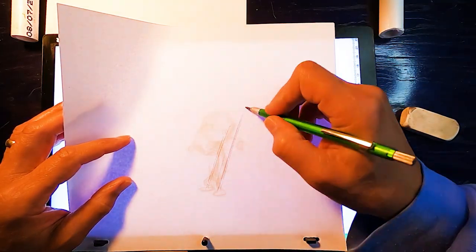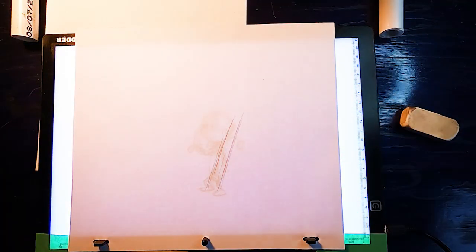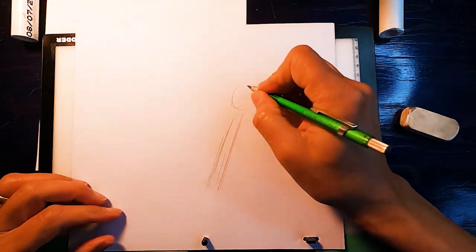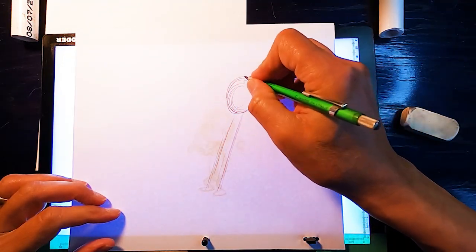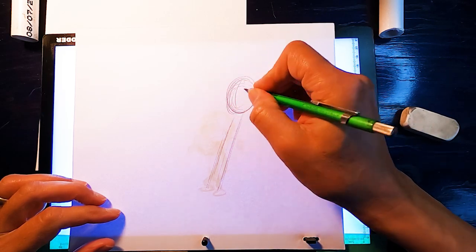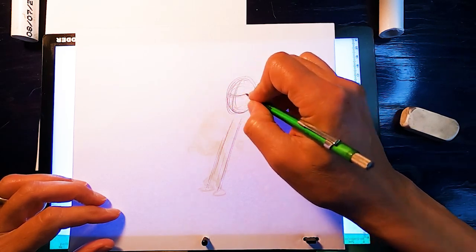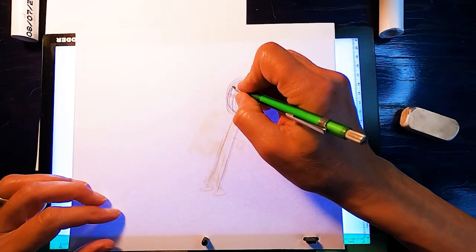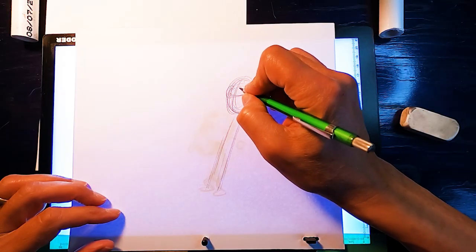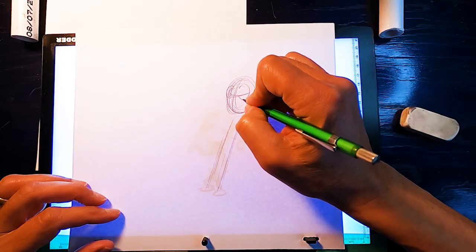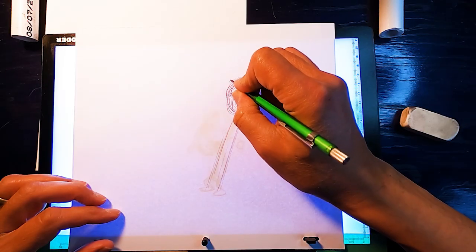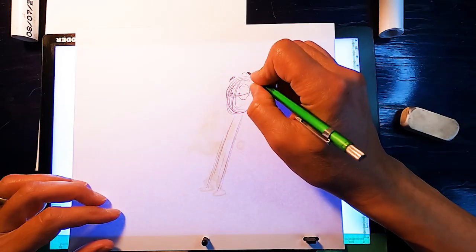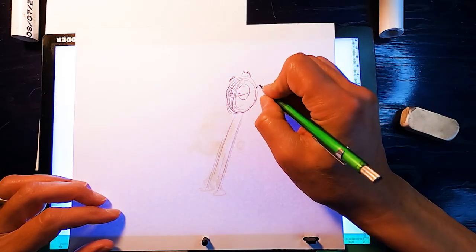draw your guidelines like this. You can elongate his head. And you can make his eyes get big, like that. Eyebrows come off of his head.